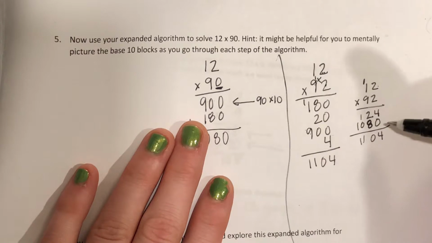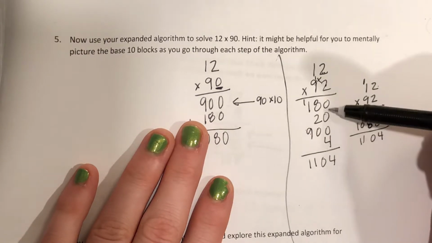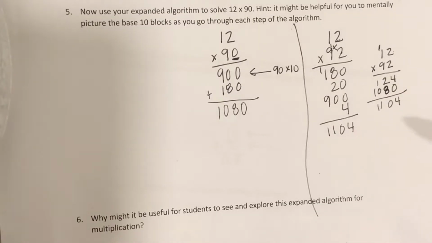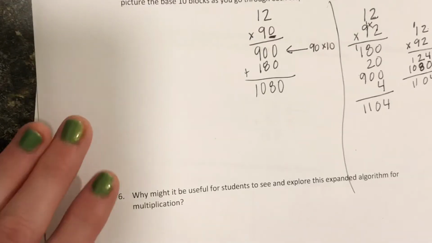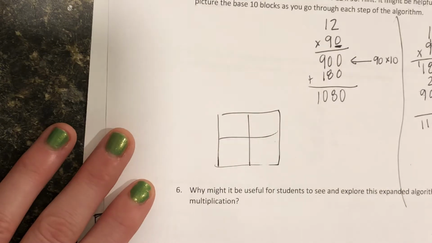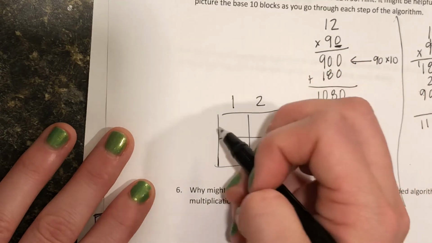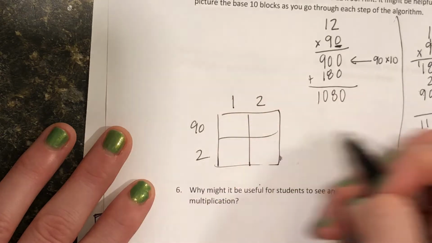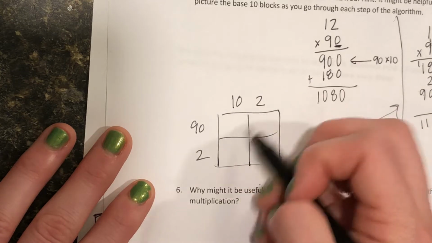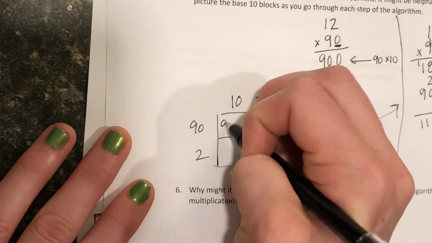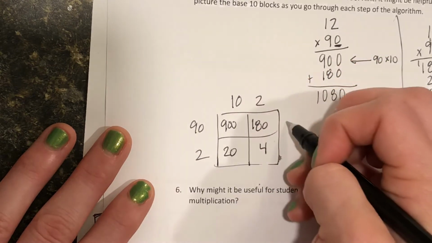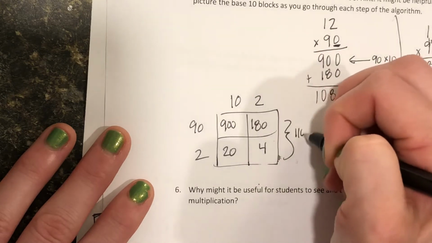So the only real difference is that in the expanded algorithm, all of the pieces of the place value are represented for what they actually mean. And one of the things that we spend a lot of time on in block 3 is talking about the area model. Maybe you remember this if you learned it. So I'm going to do this problem over here. It's where we think of 12 as 10 and 2, and 92 as 90 and 2. You would get this. And then if we add all those together, we still get 1104.